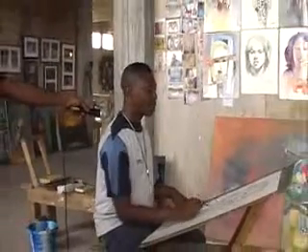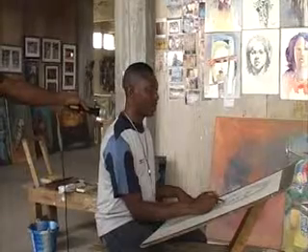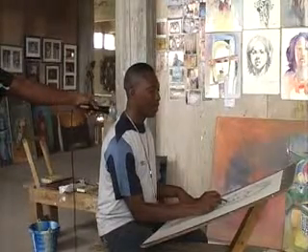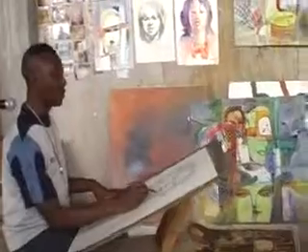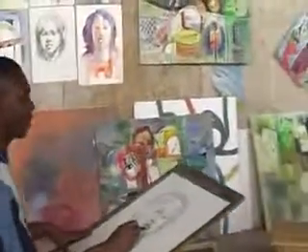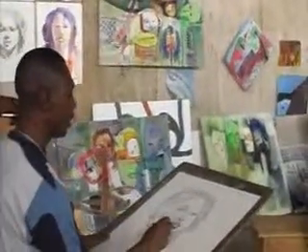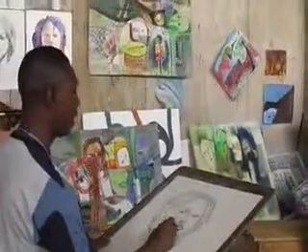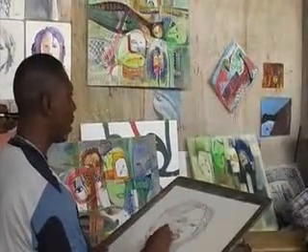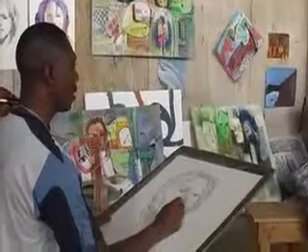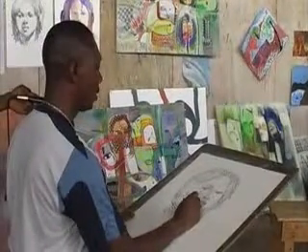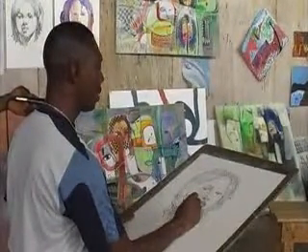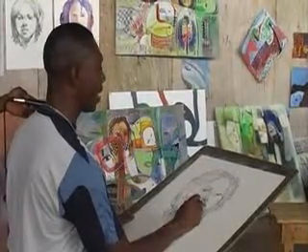So after drawing, as I've done now, I begin to shade. That takes us to the area of light and dark. Art, especially the art of painting, deals with light and dark, color.